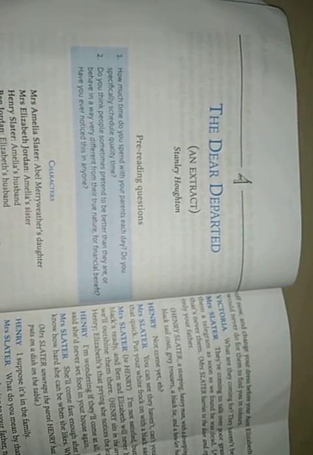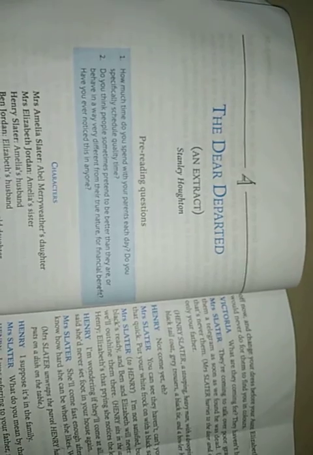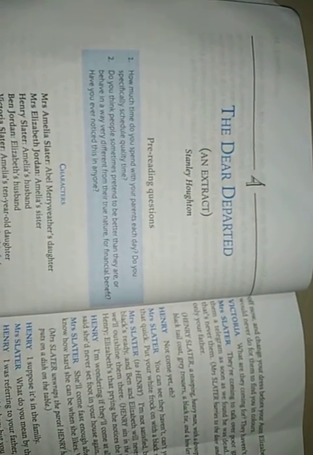Page number 60. In this lesson, written by Stanley Houghton, he was talking about someone, our beloved one, who had departed. So definitely we are going to have a lot of grief and sorrow. Apart from our tears, he was saying that here in this story, they were thinking about the property, that is money, that is the property of that person. They want to have a share in that property.